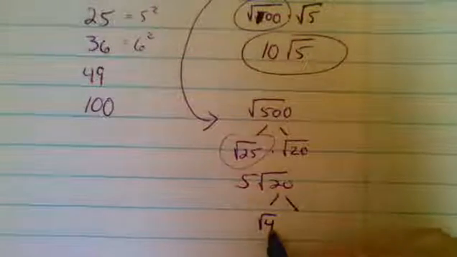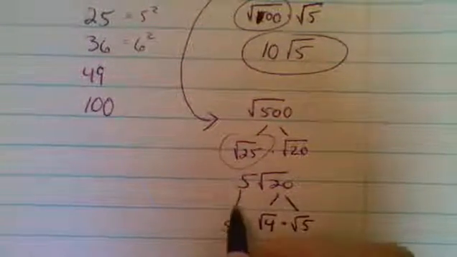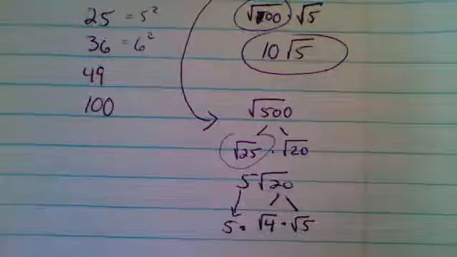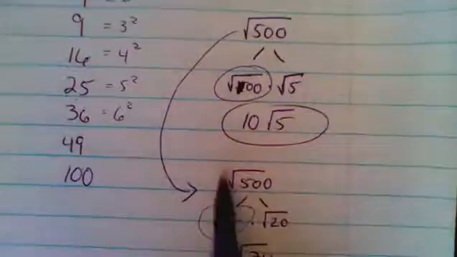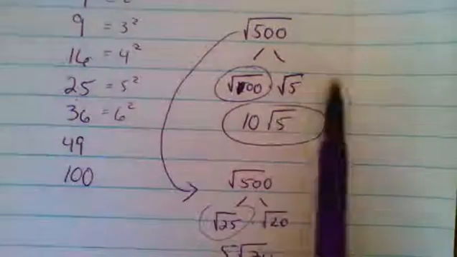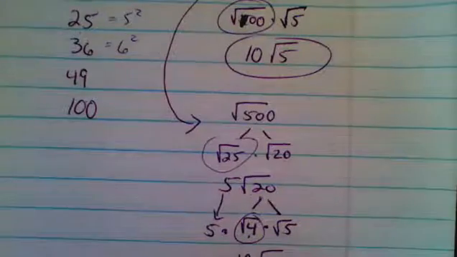So now you can break up 20 into the square root of 4, because that's a perfect square, and the square root of 5. I still have this 5 out here too, don't forget, that has to come down, but I'm breaking up the square root of 20 into the square root of 4 times the square root of 5. And now I circle, the square root of 4 is 2, 2 times 5 is 10, 10 square root 5. So I get the same answer as I got up here, but it took me 2 steps to do it. So if you can find the biggest one, it will save you some work. You can do it in one step. If you didn't find the biggest one, now you have to do multiple steps to get there.